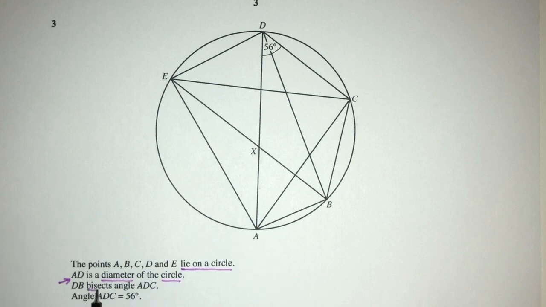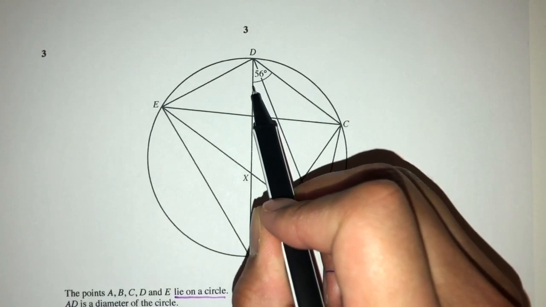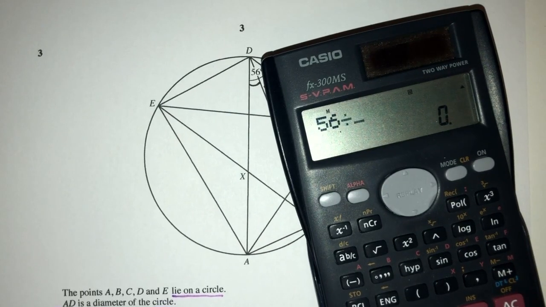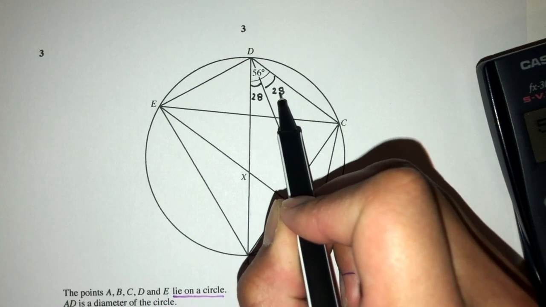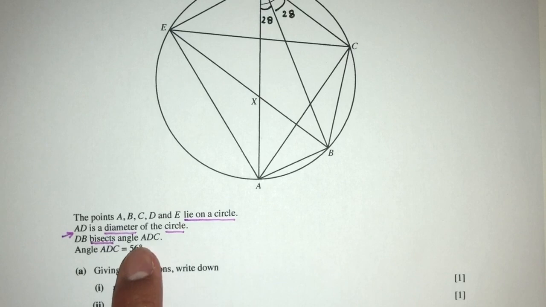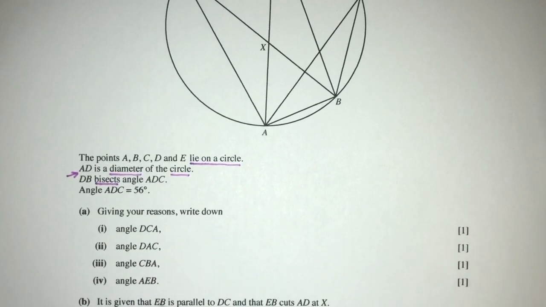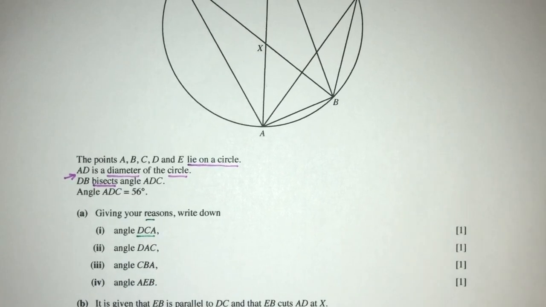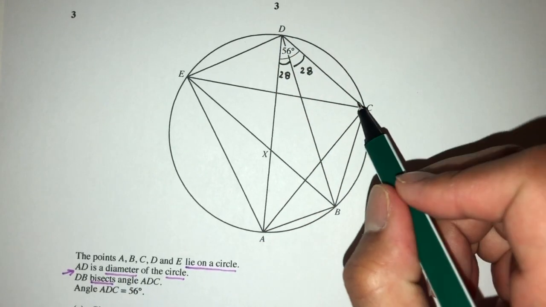Now what does it mean to bisect? Bisects means you cut the angle exactly in half. So if this whole thing is 56, half will be 56 divided by 2, that will be 28. So that will be 28 and that will be 28. So that's something we can derive from that line. Now let's move on to the questions. First one is, giving your reasons, write down the angle DCA. So where's DCA? D is here, C is here. So we have to find this angle.